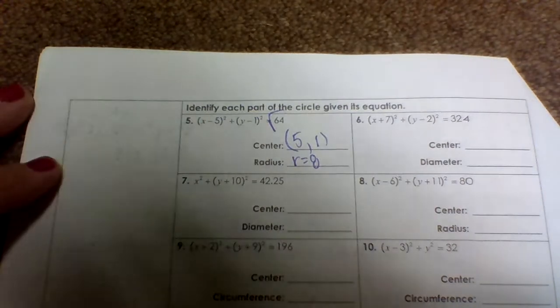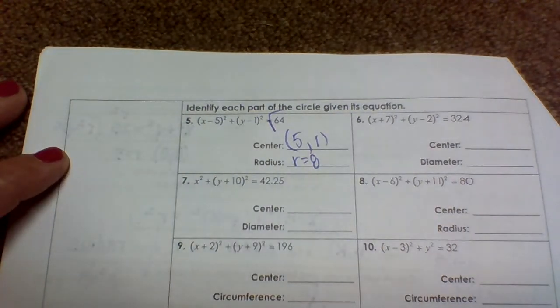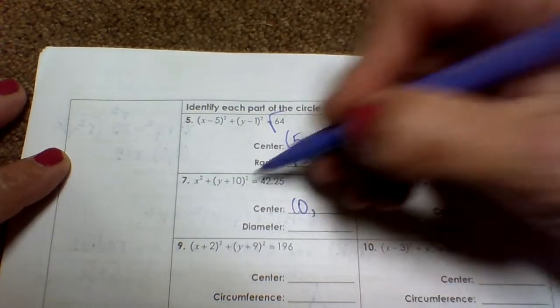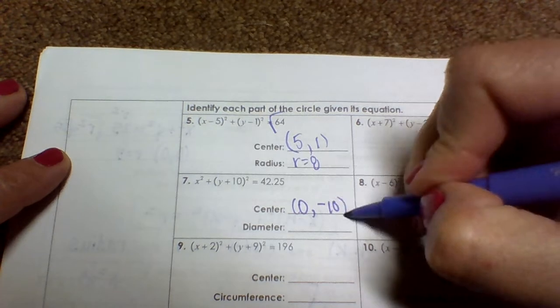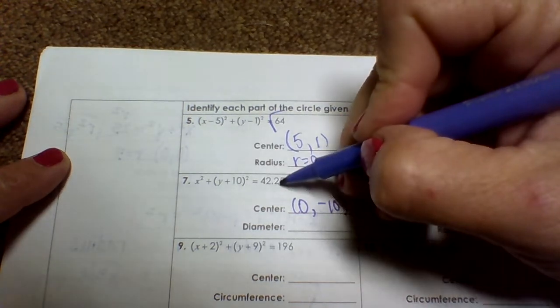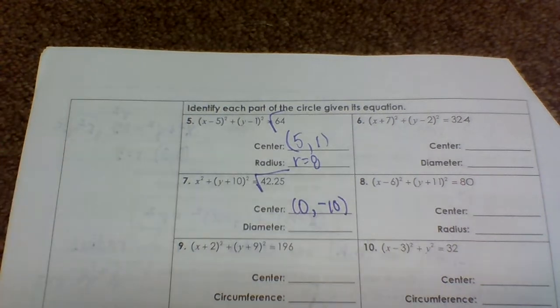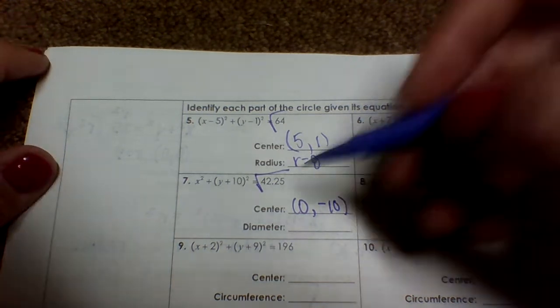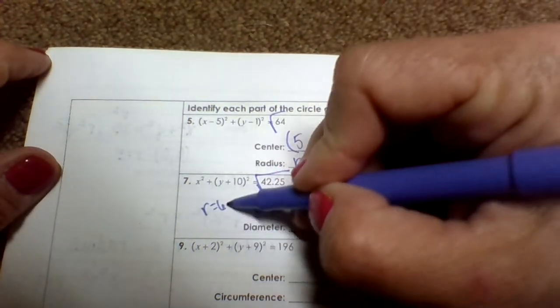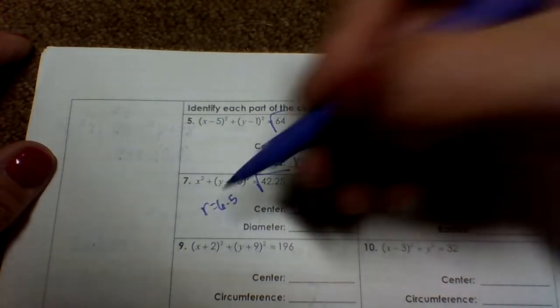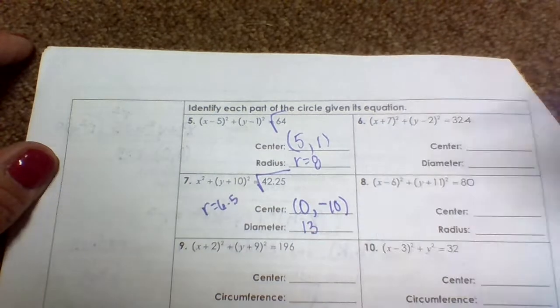Okay, now be careful on this next one. This next one says center, so no shift on the x, -10 on the y, so 0, -10. But how do I get the diameter? Take the square root of 42.25 in your calculator right now. Pause your video and take the square root of it. Okay, and I got a radius of 6.5, but that's not what it asked me for. It asked me for the diameter. So double that and we get 13.